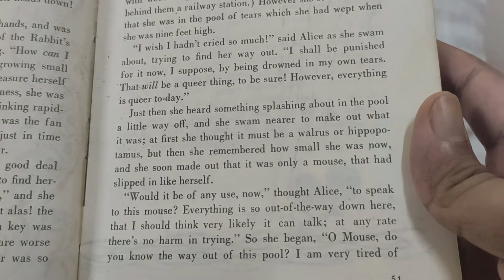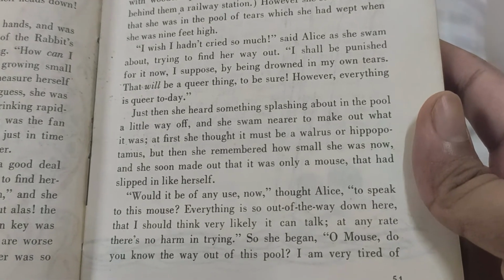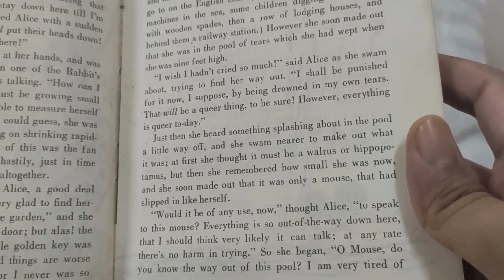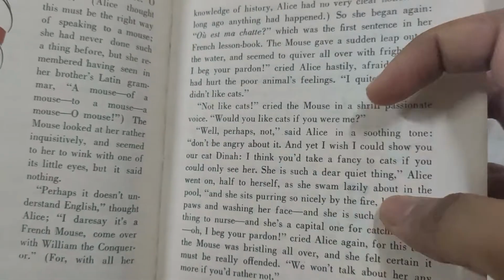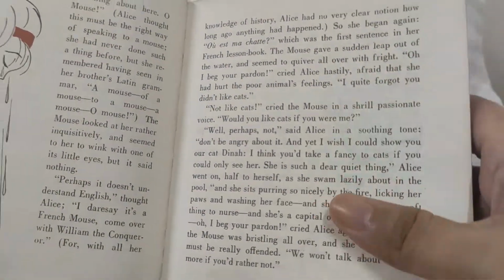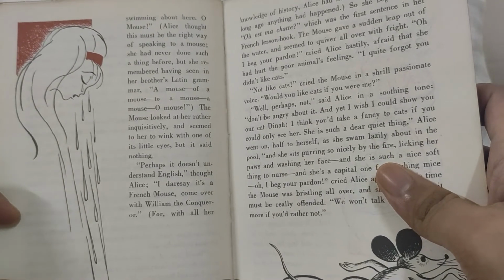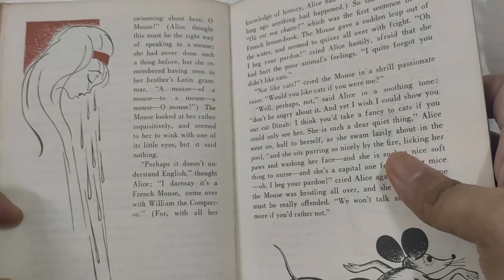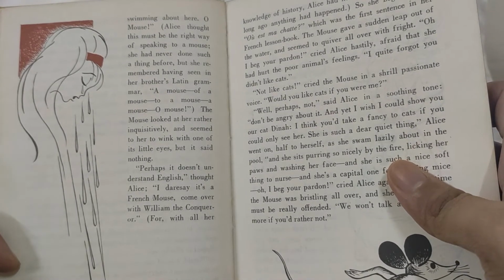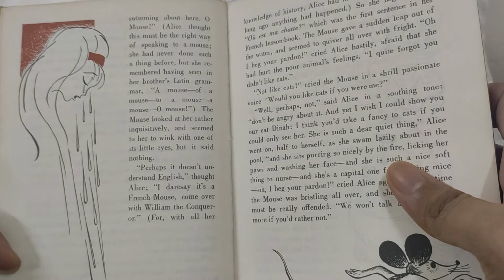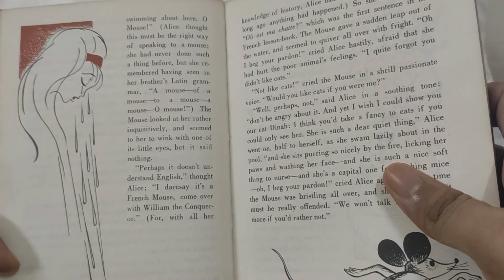So she began, "Oh, Mouse, do you know the way out of this pool? I am very tired of—" Let's find out what she's tired of. "I'm very tired of swimming about here, oh mouse." Alice thought that this must be the right way of speaking to a mouse. She had never done such a thing before, but she remembered having seen in her brother's Latin grammar, "a mouse, of a mouse, to a mouse, oh mouse."